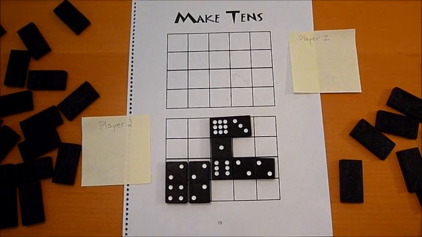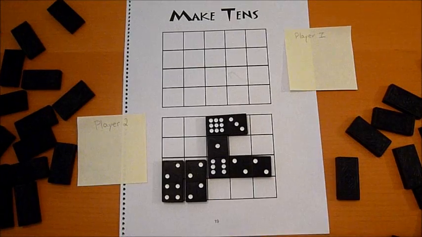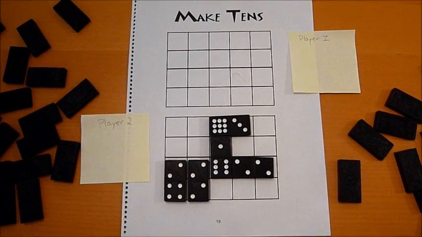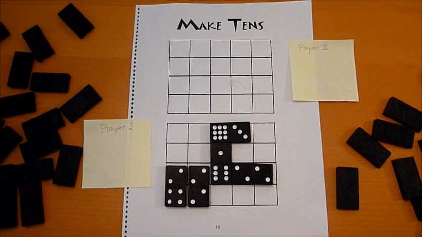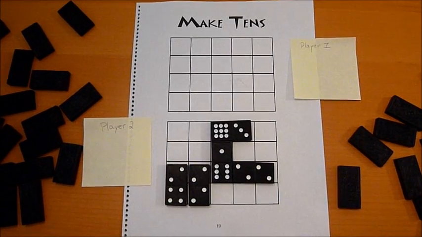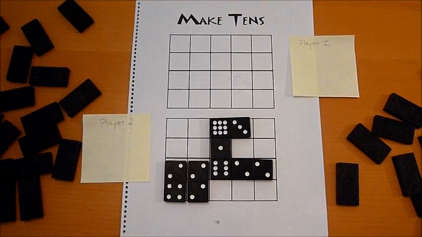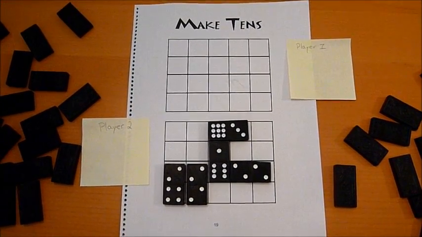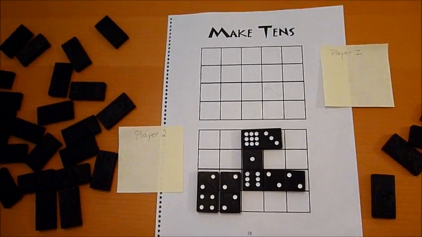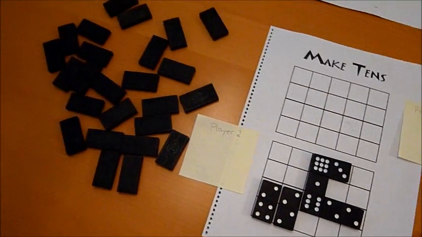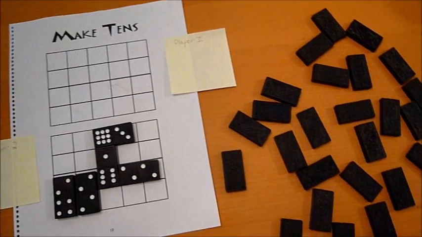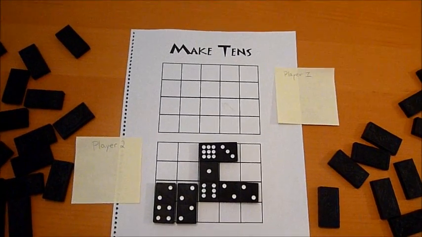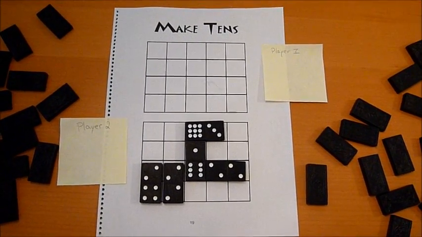Today's game is called Make Tens. It is for grades 3 to 5, and we're just trying to recognize patterns that add up to 10. It is set up for 2 players, and you need 1 set of dominoes and 1 game board. My game board is here, and I have my dominoes. You can put the dominoes anywhere you want. Make sure you shuffle them, and the players can choose from any of the piles.